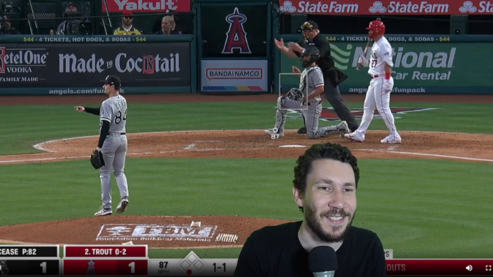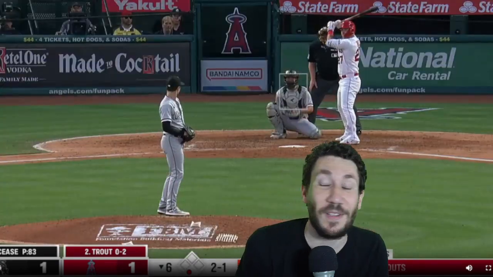Cease goes back to it and gets the swing. I love it. Oh, but Trout didn't go around. They're calling that a no swing. I'm shocked. Honestly, that looked like a swing to me. All right. So 2-1, and you can see the aggression there from Trout. Trout's thinking 2-1 fastball at this point.